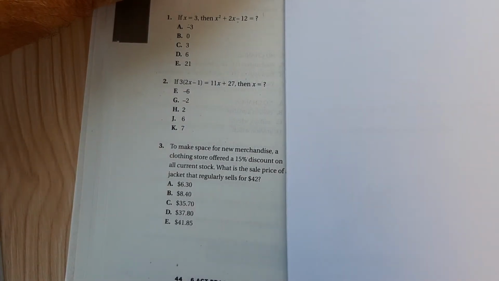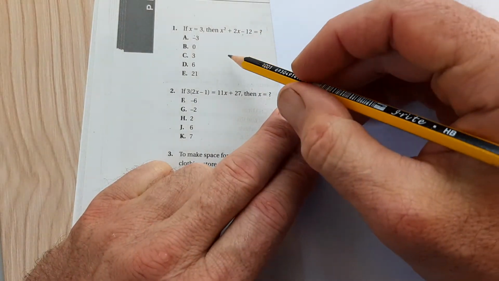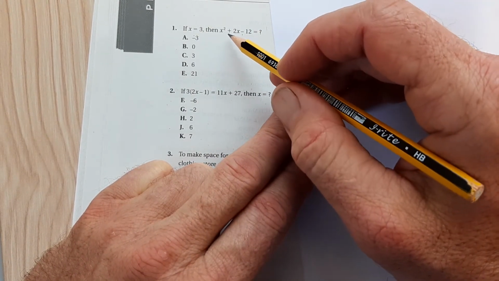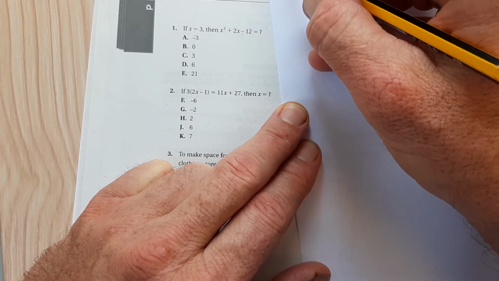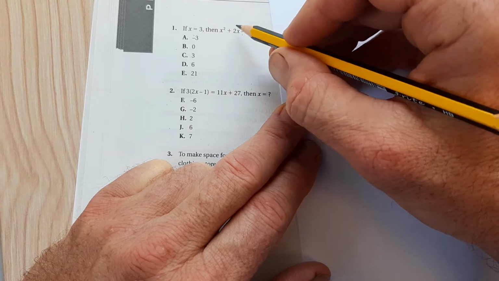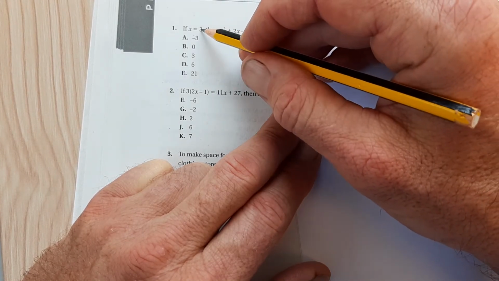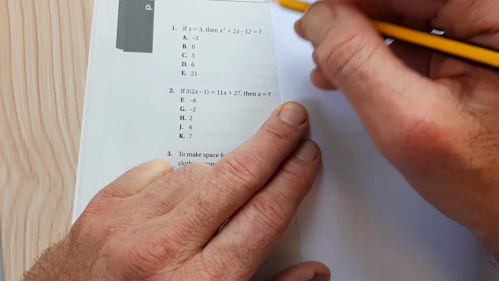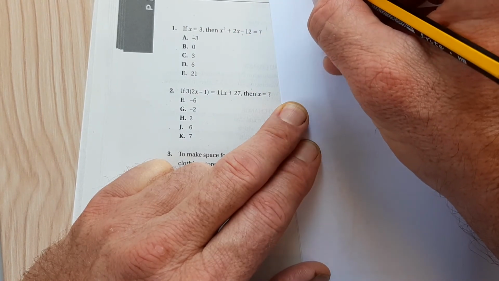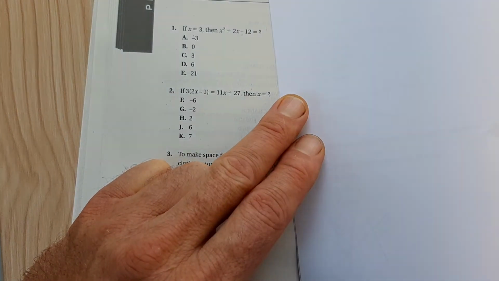Okay, here we go. I'm going to work these problems right next to it here. If x equals 3, then what does this equal? So, I hope you just substitute and solve, this is called substitution. So I substitute 3 in, x is 3, put 3 in wherever x is, and simplify the expression.